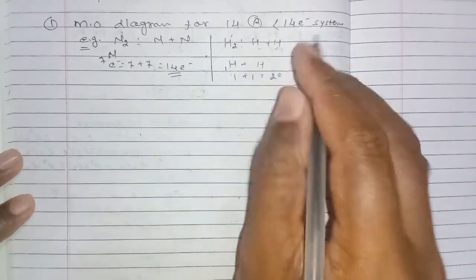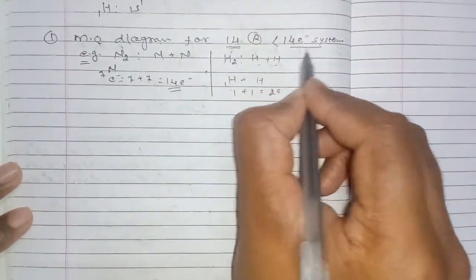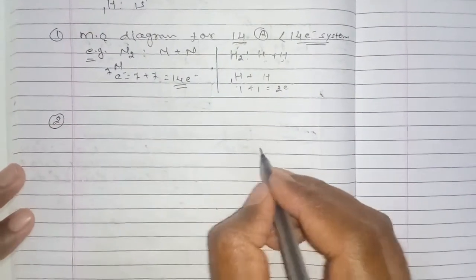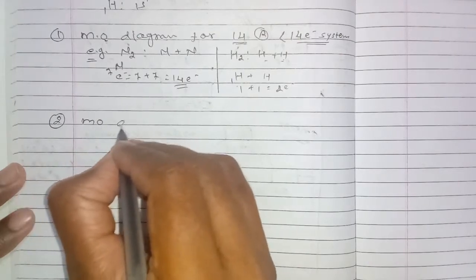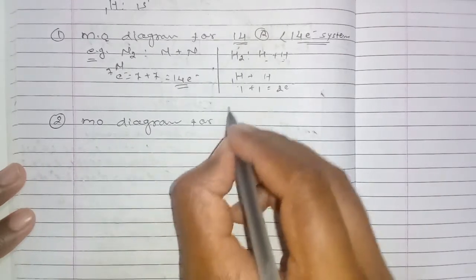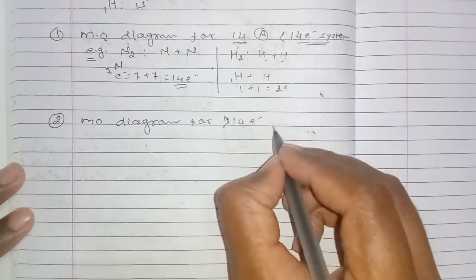So here is the molecular orbital diagram for the 14 electron system, and second is the molecular orbital diagram for a system with greater than 14 electrons.